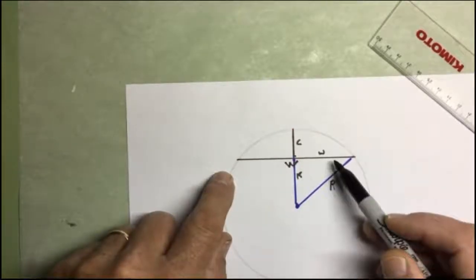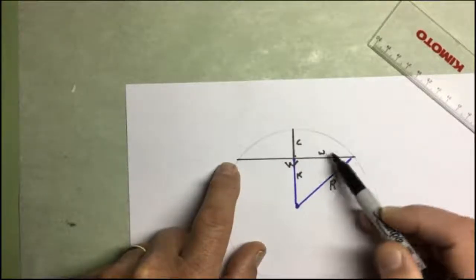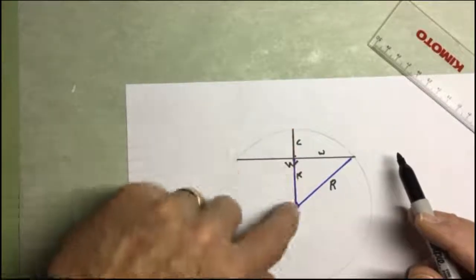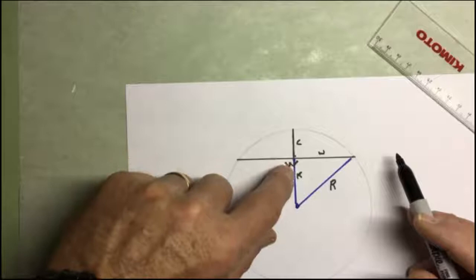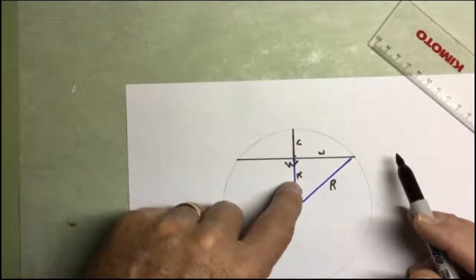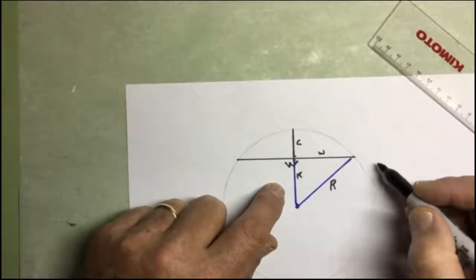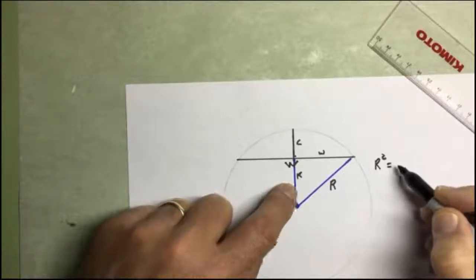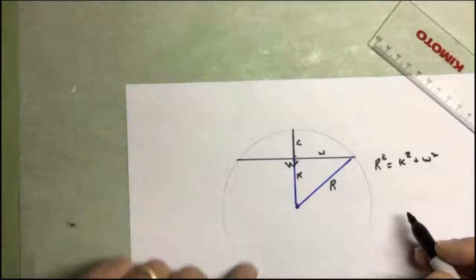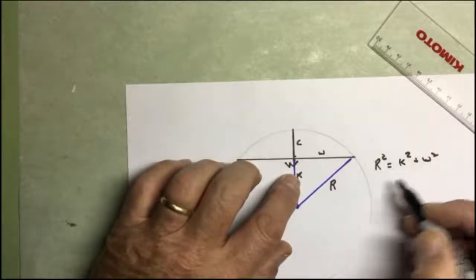That's our camber. And so we can split the length of that beam in half, and we'll call that the half width, W. And then the length of the radius that is on the inner side of the chord, we'll call that the co-camber, K. And we can see from this right triangle that R squared is equal to K squared plus W squared. And K is equal to the radius minus C, so we can substitute that in there.